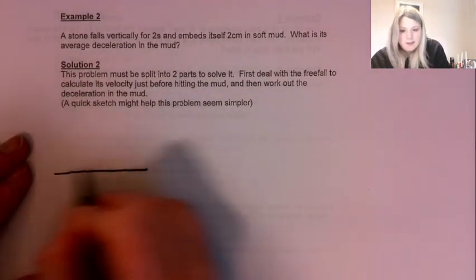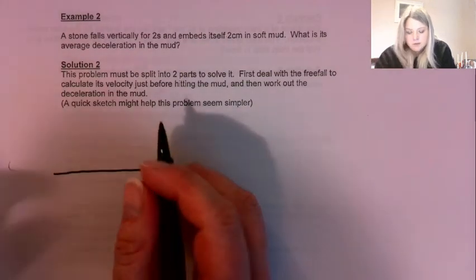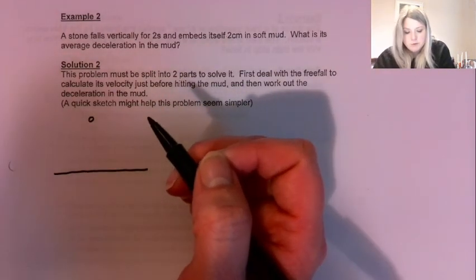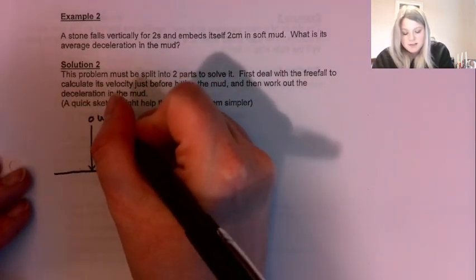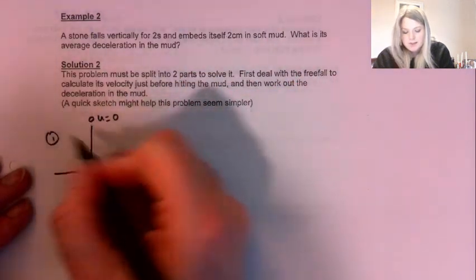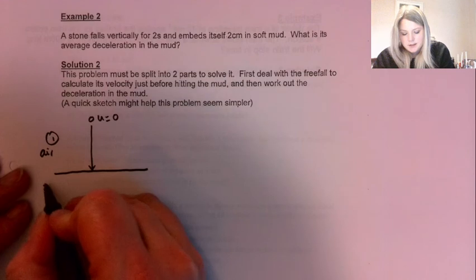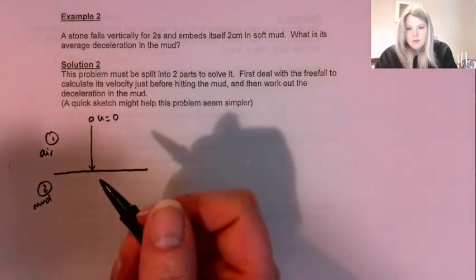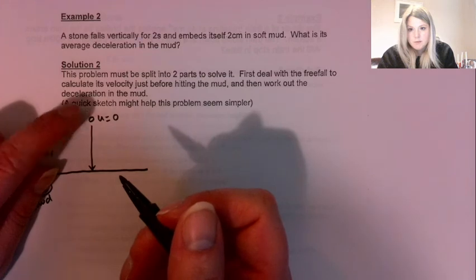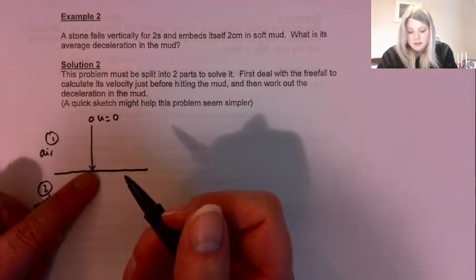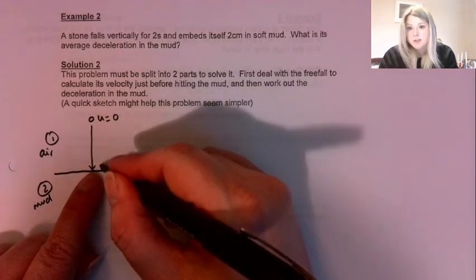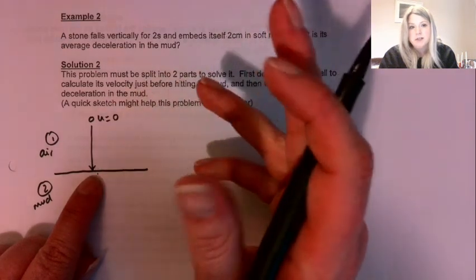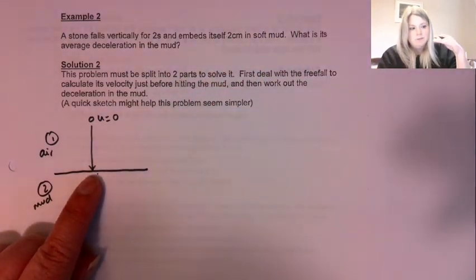So that line here is the start of the mud. So here's my stone, and it's being dropped, and it's going to fall down here. So its starting velocity here is 0 because it's being dropped. I'm going to call this section 1, like in the air, and then section 2 is in the mud. So we're going to be able to use this information to figure out the speed that it hits the mud at, because that's going to be like the connecting factor, because the final velocity for section 1 is going to be the starting velocity for section 2, whatever speed it hits the mud at. That's going to be the starting velocity for the wee mud scenario.